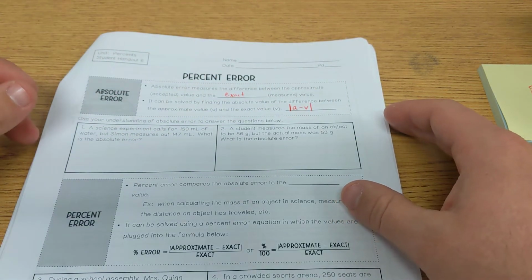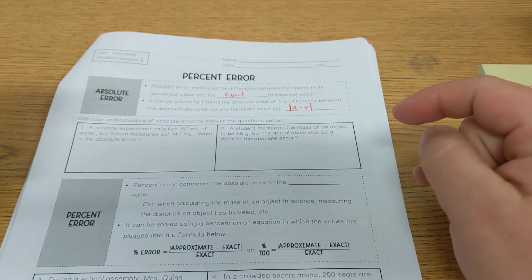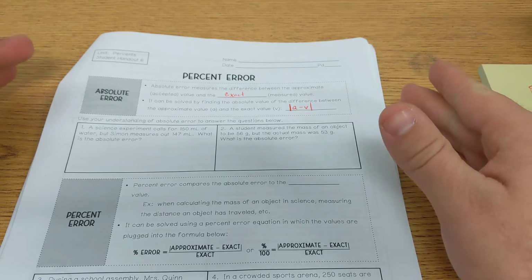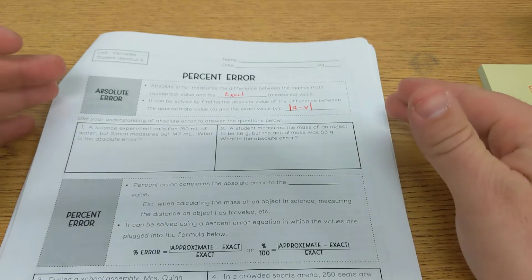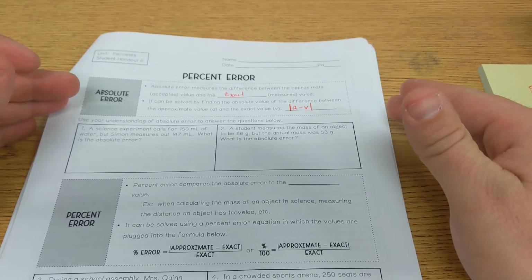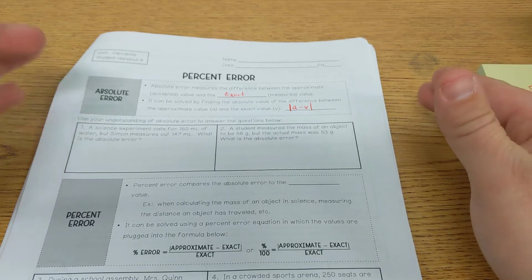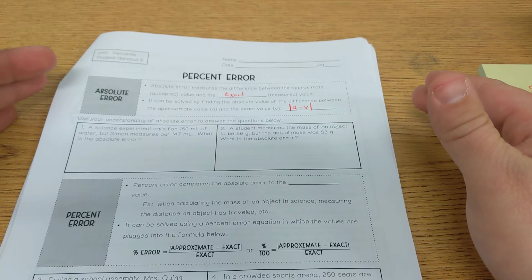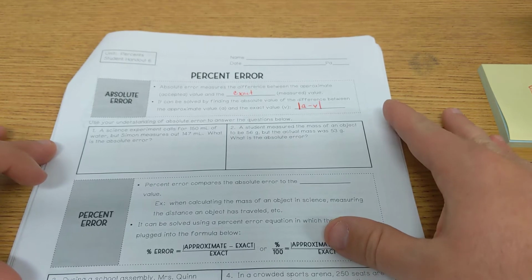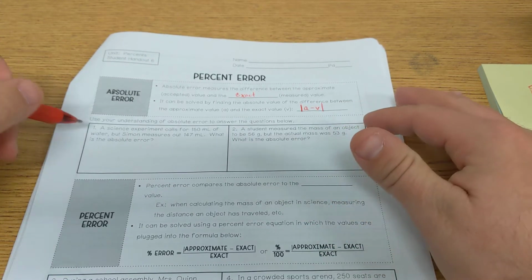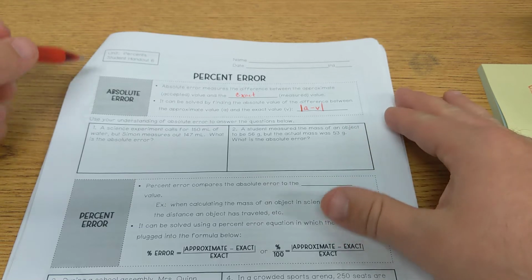So if you remember, the absolute value has our bars, so |A − V|. Now, it's saying the absolute value because we know that there is an error. So we're wrong, we're not correct. And it really doesn't matter that we're below the value or above the value. We just know that it is an error and we're wrong. So we have two examples right here, and we can see why it's the absolute value.